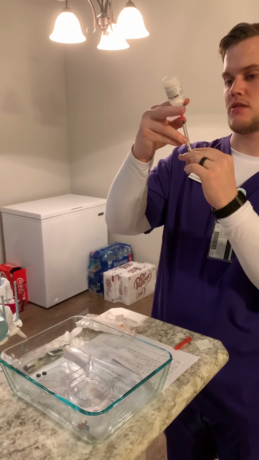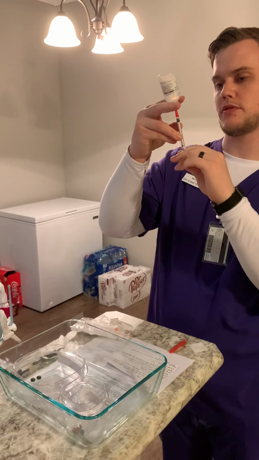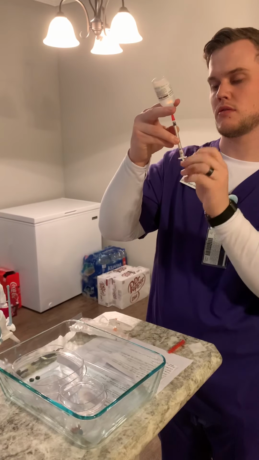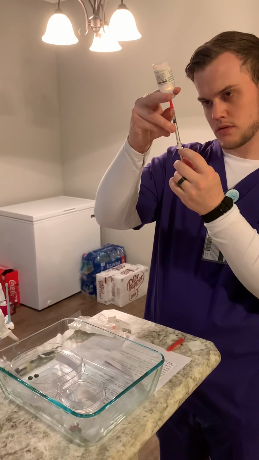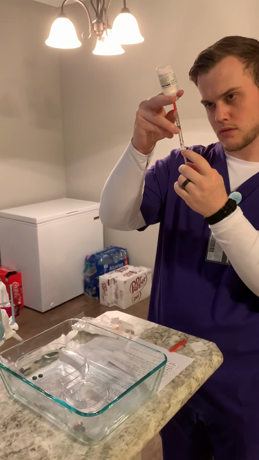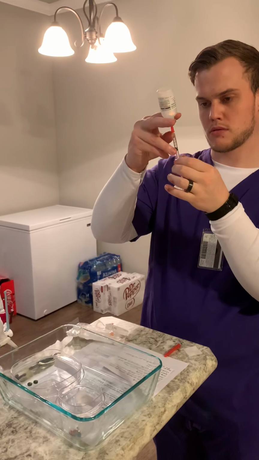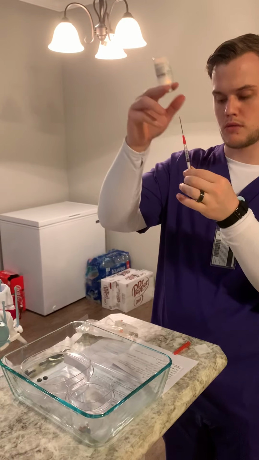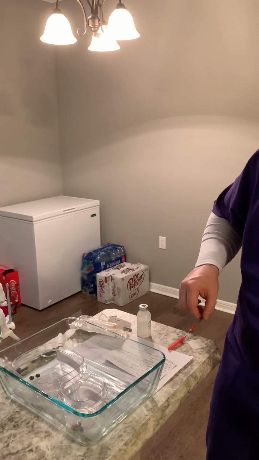Inject the air. Some air bubbles. Okay. Scoop and snatch method.